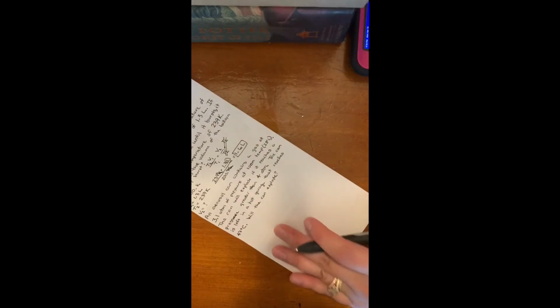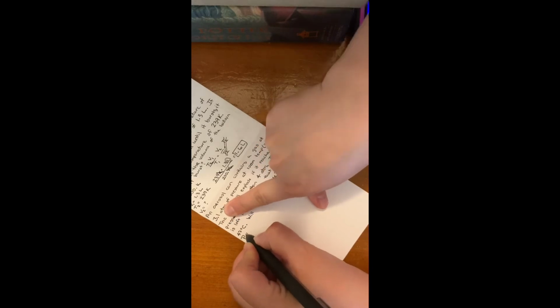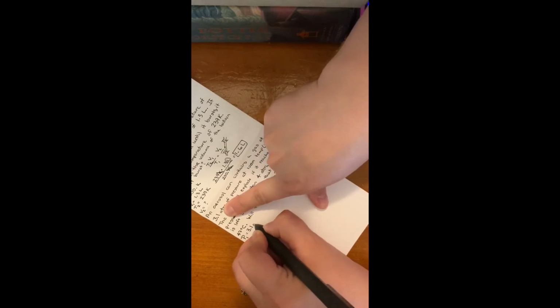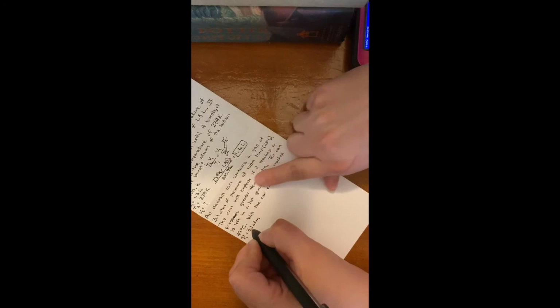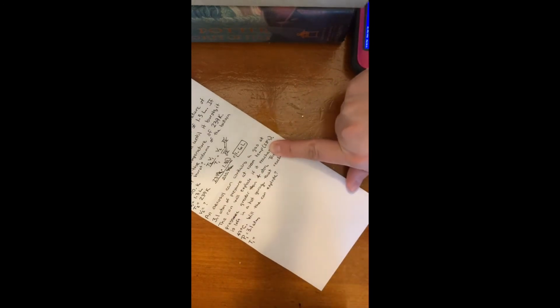Let's start by making a list of what we know. We're starting with an initial pressure, P1, of 3.1 atmospheres. And we're starting at room temperature, T1, but hold on a minute. This is in Celsius, and we need it to be in Kelvin. So we're going to do 23 plus 273.15.